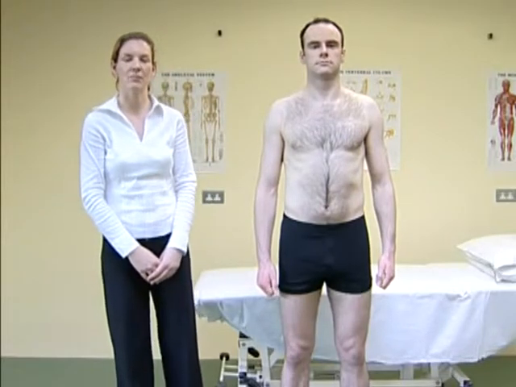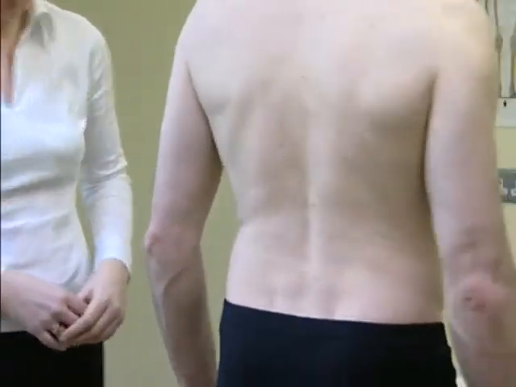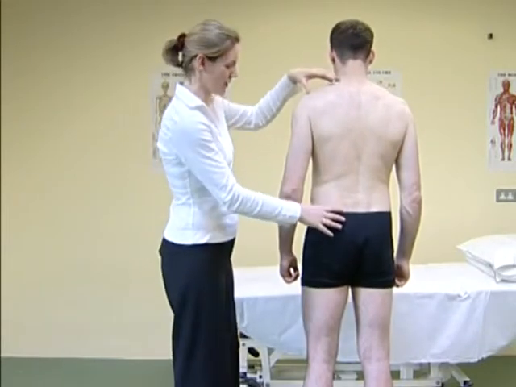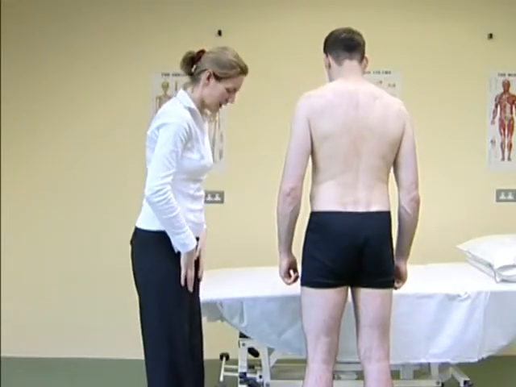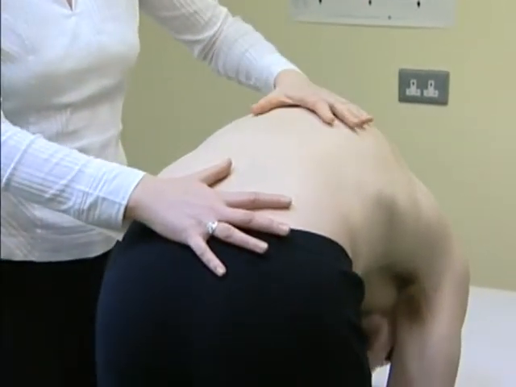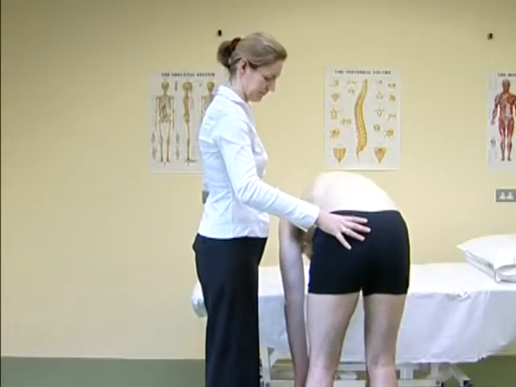So the first movement we're going to look at in the clearing test of the lumbar spine is flexion. So I'm going to ask Eric to turn around and to stand just nice, comfortable hip width apart. And I'm going to ask him to flex forward, running his hands down the front of his legs but keeping his knees straight and going as far as he can go. The decision to apply overpressure will be based on the subjective examination.